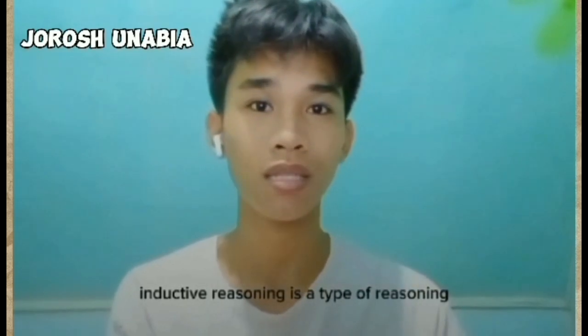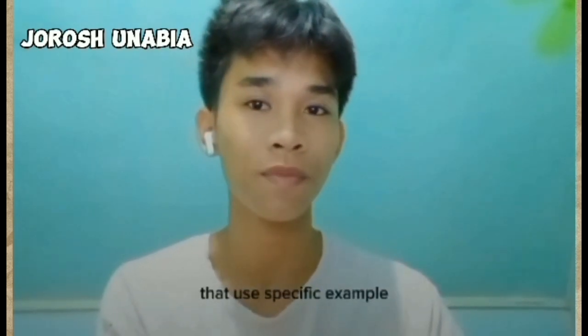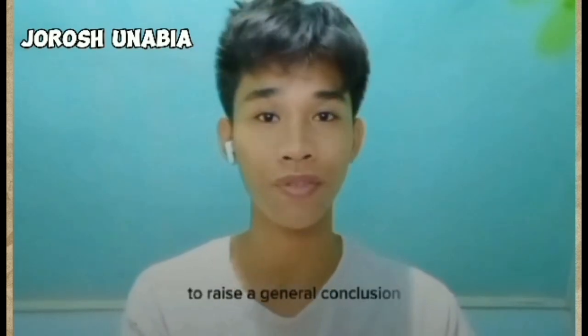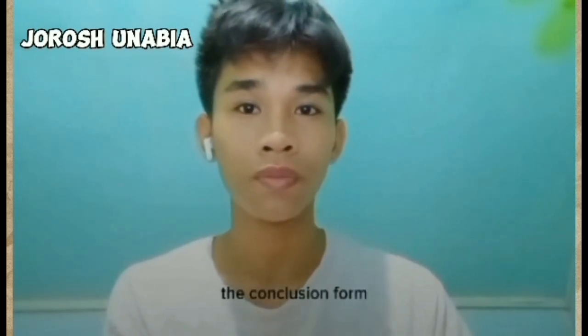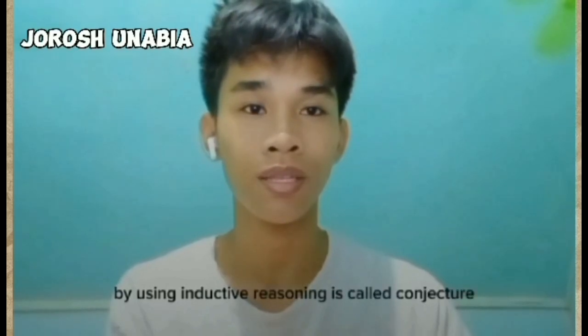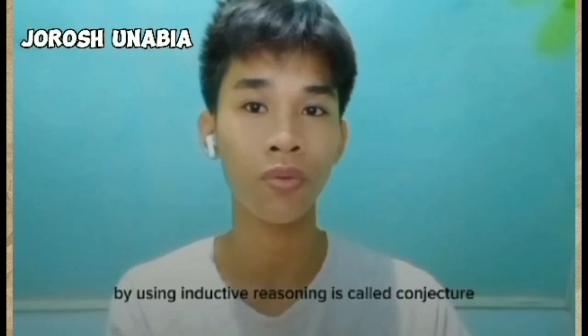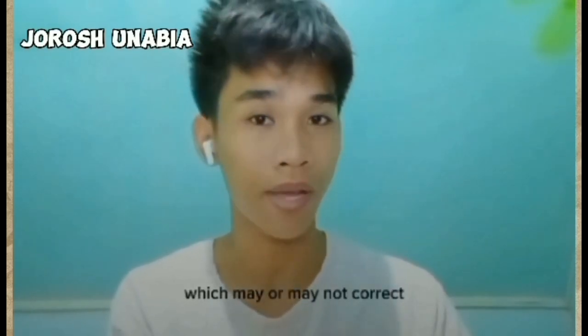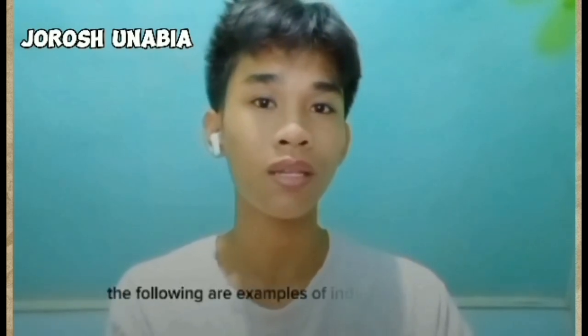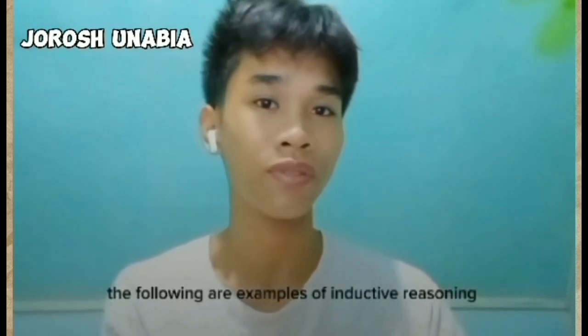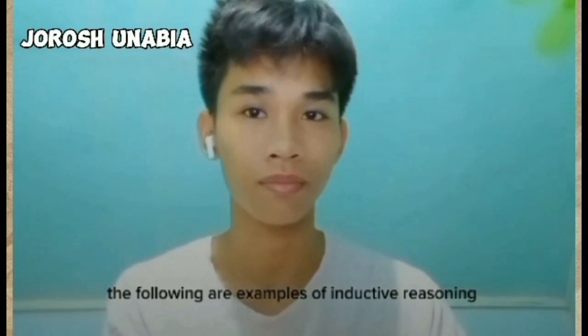Inductive reasoning is a type of reasoning that uses specific examples to reach a general conclusion. The conclusion formed by using inductive reasoning is called a conjecture, which may or may not be correct. For instance, the following are examples of inductive reasoning.